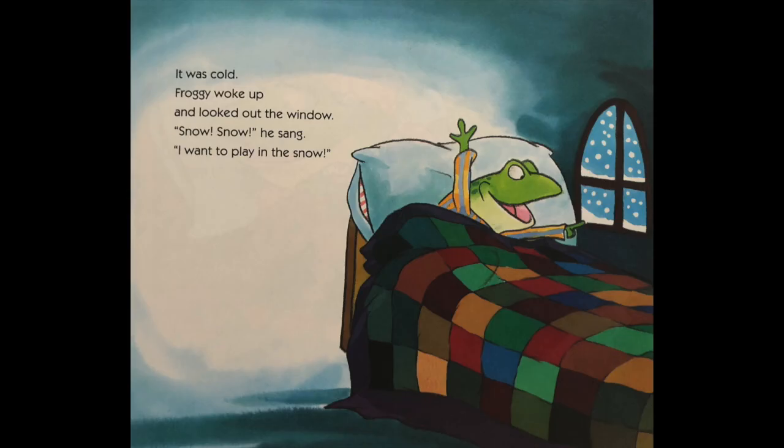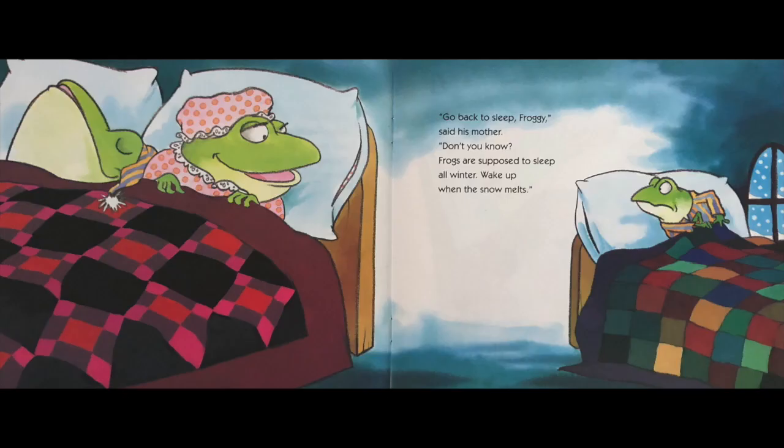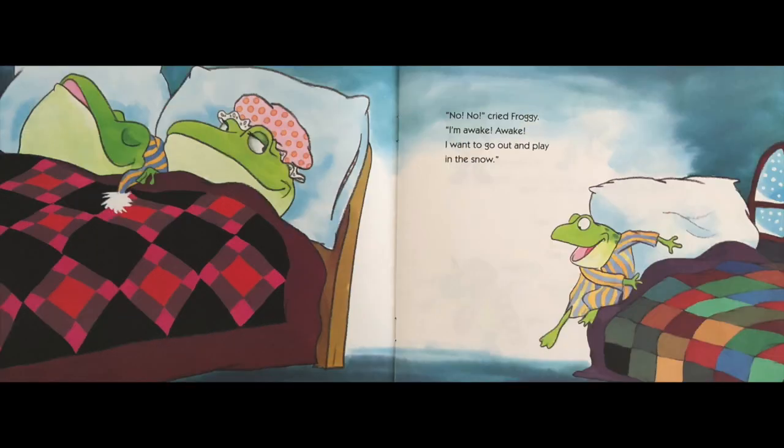It was cold. Froggy woke up and looked out the window. "Snow, snow," he sang. "I want to play in the snow." "Go back to sleep, Froggy," said his mother. "Don't you know? Frogs are supposed to sleep all winter. Wake up when the snow melts." "No, no, no," cried Froggy. "I'm awake, awake. I want to go out and play in the snow."